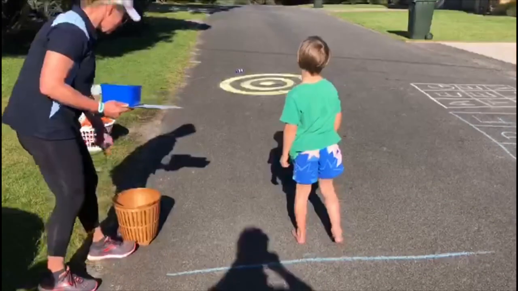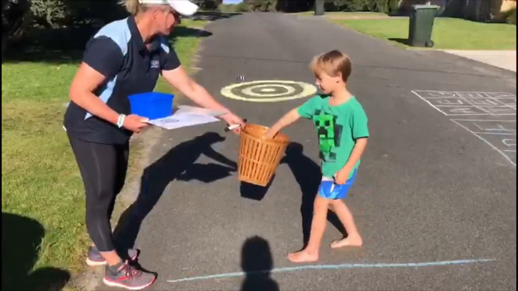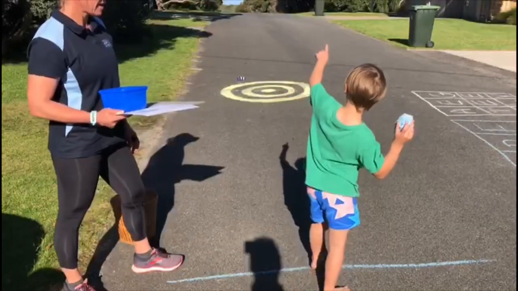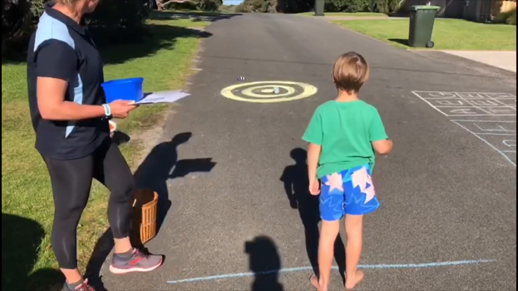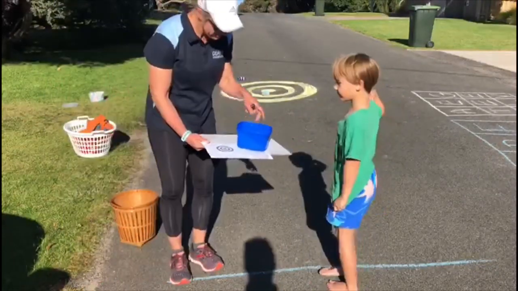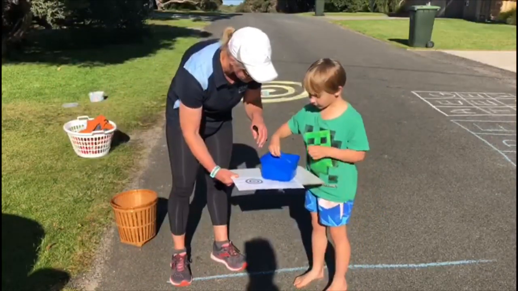Oh, very good. Just outside. Let's have another go. So he's going to stand behind the line. Big, strong arms. Arm back, step forward. Oh, there we go. So that is 5 points. So that, or 5 letters. Let's see if we can find a 5-letter word in there.